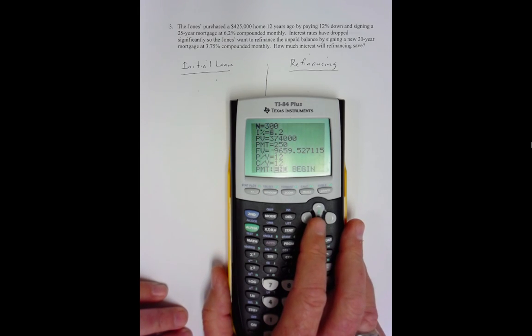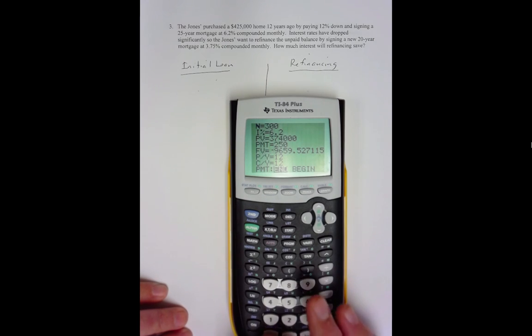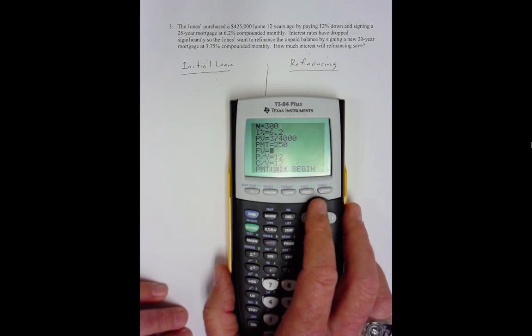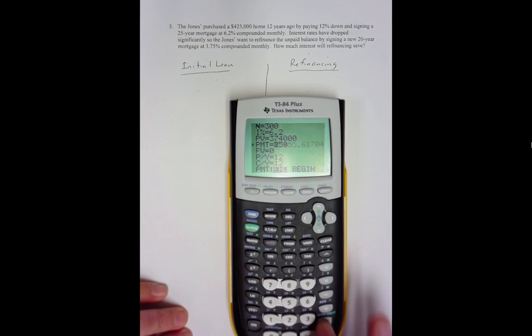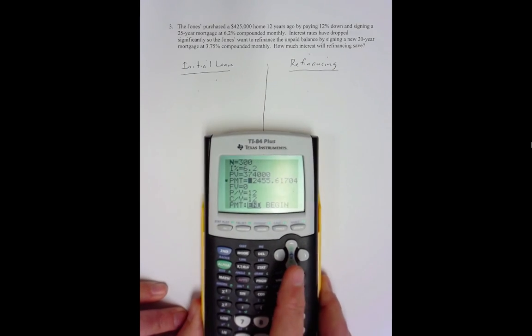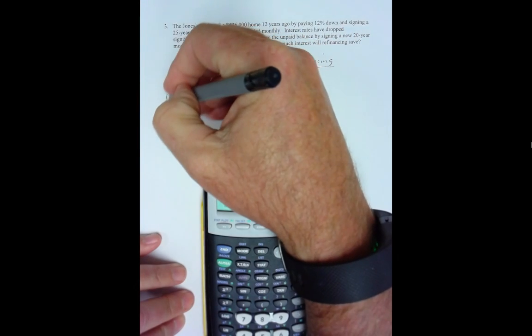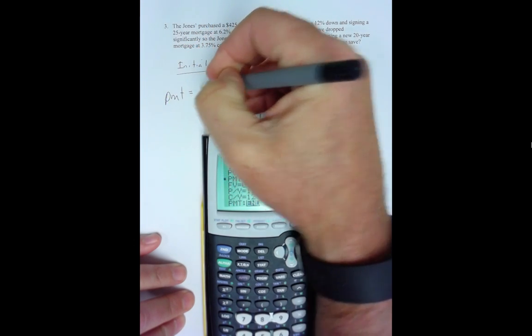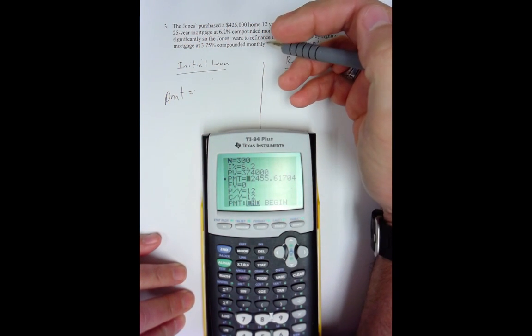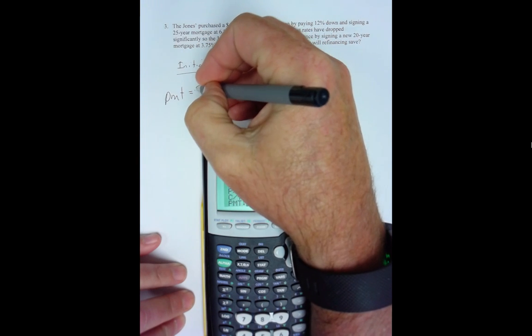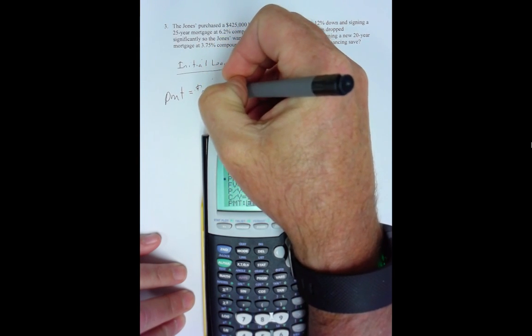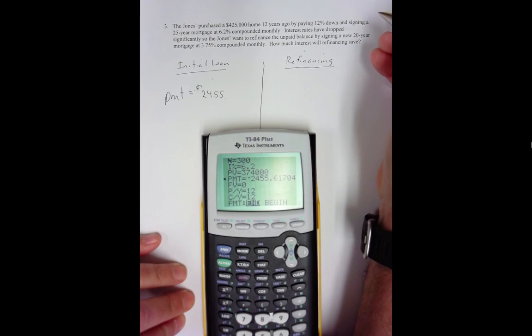All right, so 374,000. The payment we don't know yet. We want to be a good customer and pay off our loan. So go back up and get the payment. The payment is going to be, so what is it? $2,455.62.